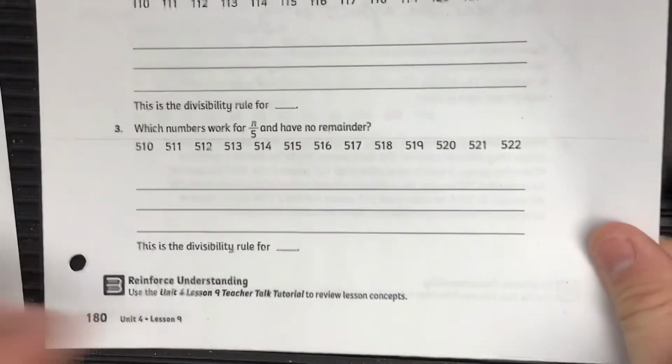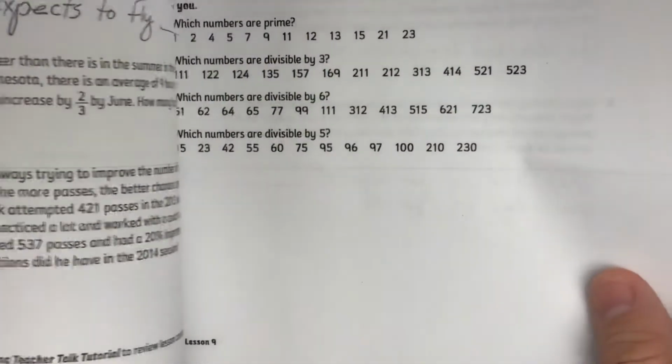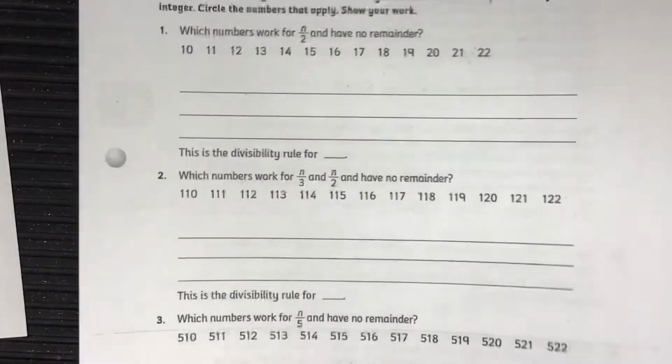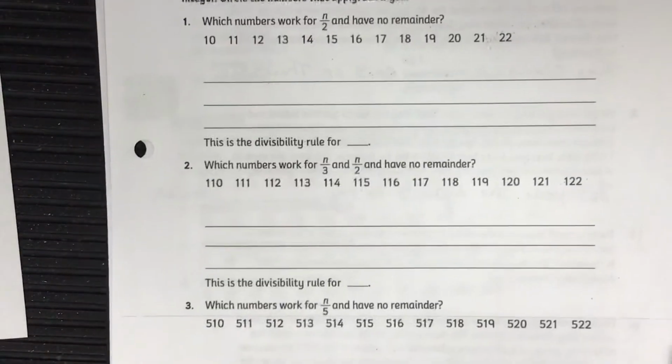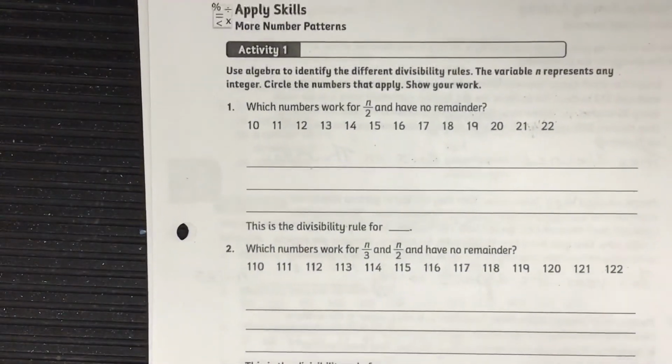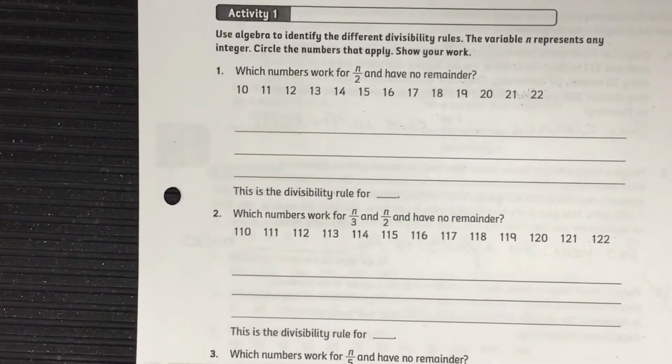All right, back page. That must be from one of these other problems here. Hold off on the back of that. We're going to do front of page 180. Then this is a work page for the back of that one. Use algebra to identify the different divisibility rules. So those rules we just wrote down, don't hide those at this point. Circle the numbers that work. Show your thinking.